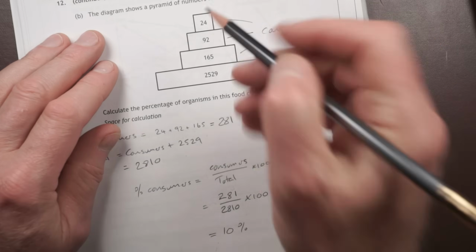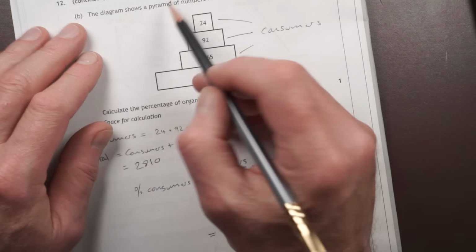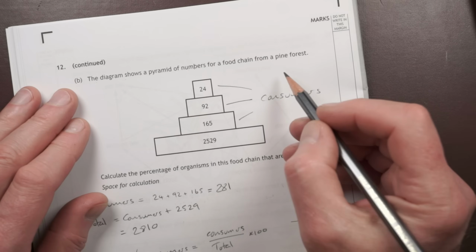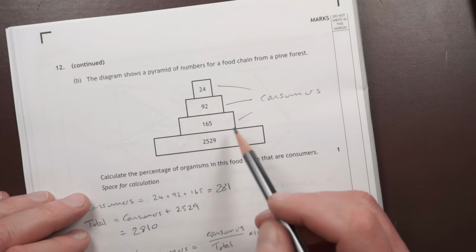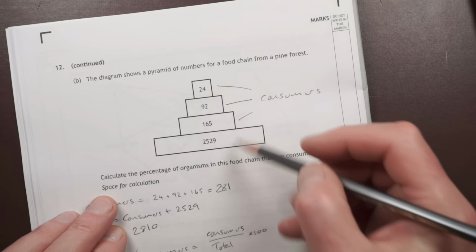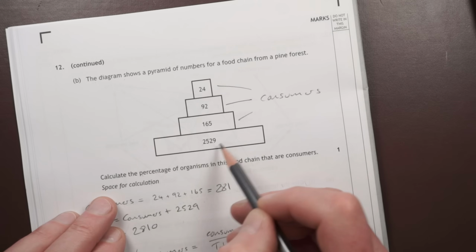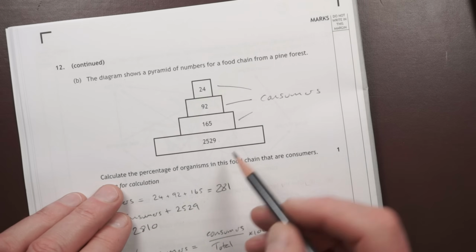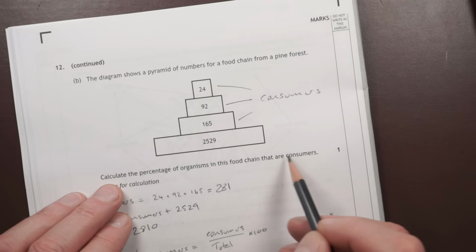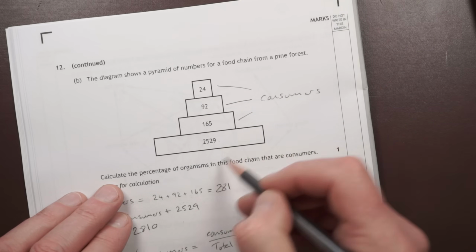Hey, we got a pyramid of numbers. Pyramid of numbers, remember, not energy, so pay attention to that. The diagram shows a pyramid of numbers for a food chain from a pine forest. Calculate the percentage of organisms in this chain that are consumers. And your consumers are always these guys up here. Your producers are the ones on the bottom row. Okay, so percentage of organisms in the food chain that are consumers, you add those three up and they have to be a percentage of the absolute total.